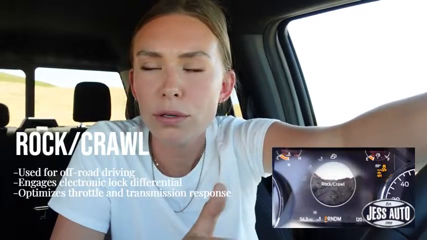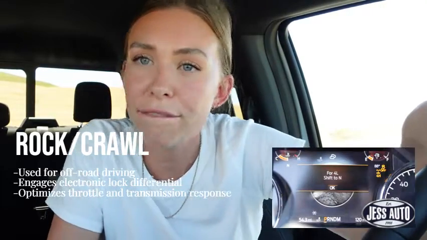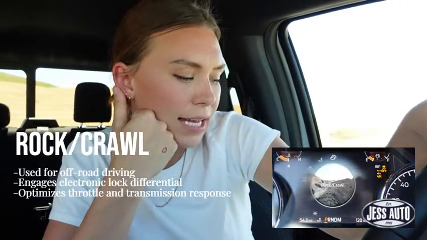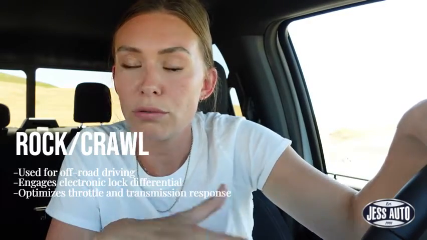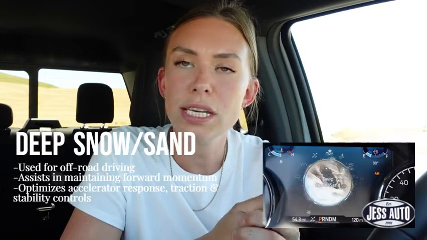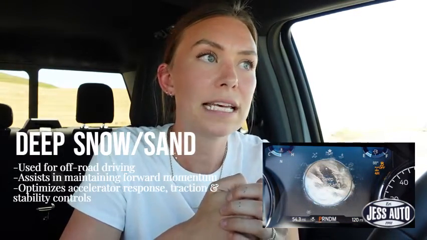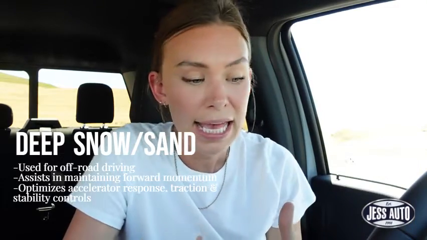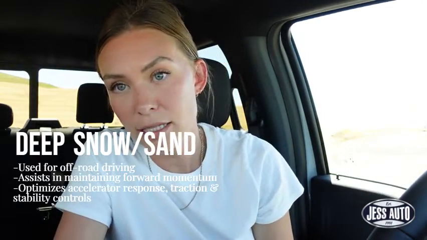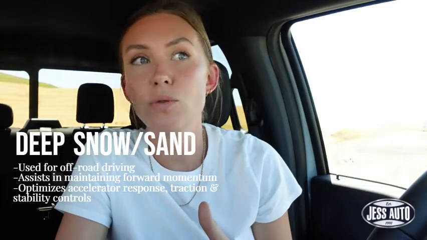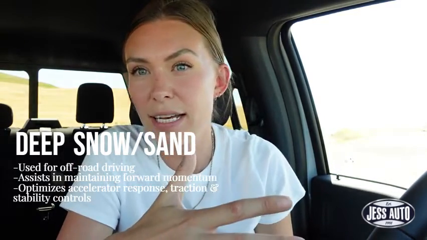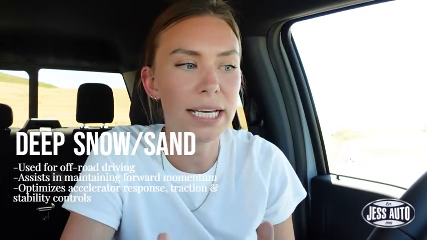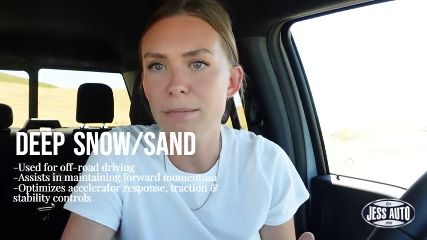So crawl mode provides additional control when you're driving, and it should only be used in off-road situations like when you are rock climbing in your vehicle. So deep snow or sand mode is used to help keep your forward momentum going, and it optimizes the pedal response. And this should be used when you are in deep powdery snow, or you're in soft sand and you feel like you can't keep your momentum going forward.